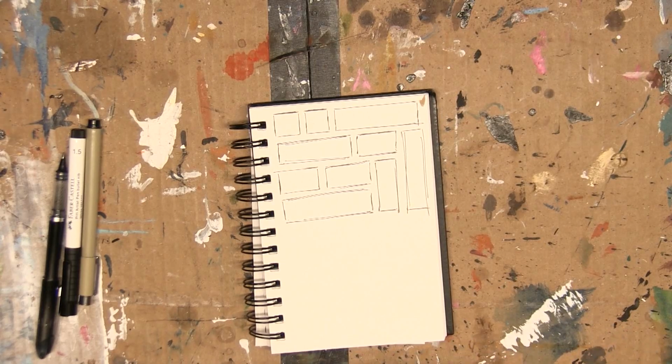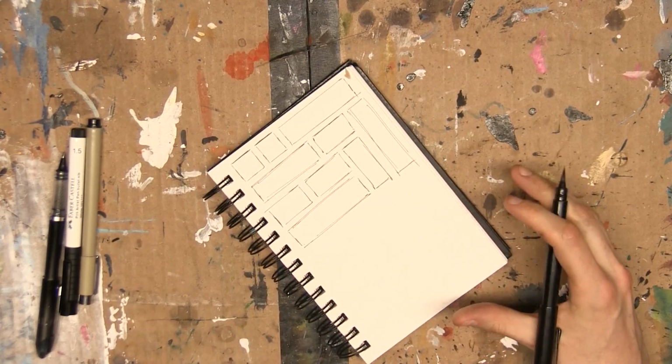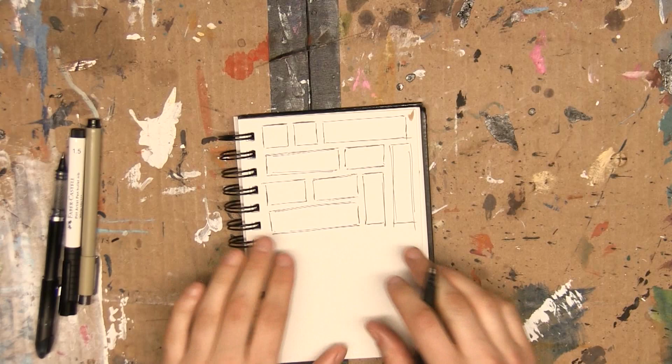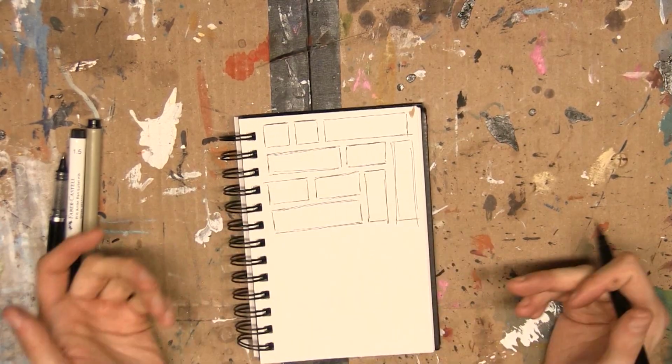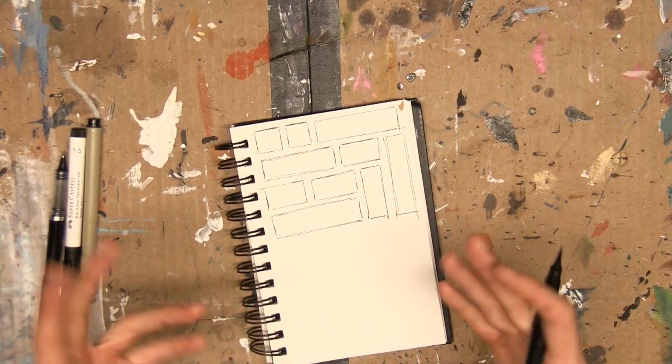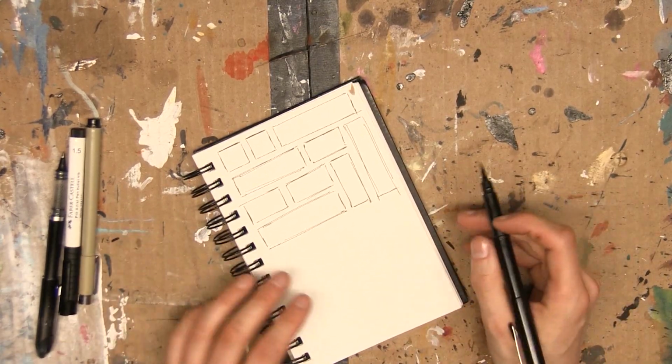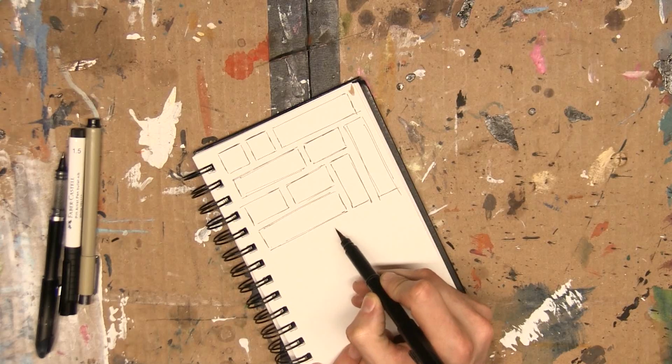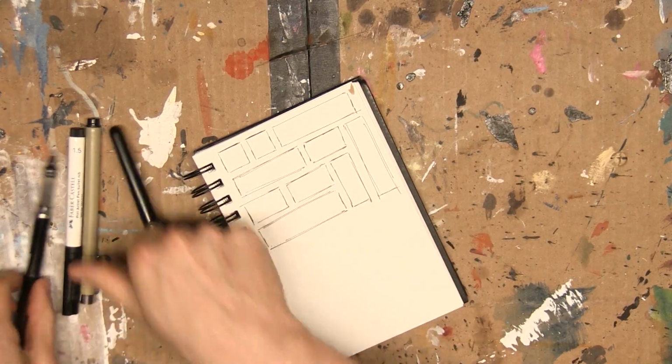So for this page, I already have half the boxes done, so I'm just going to go in and throw a few more in. And I never like line up box to box. I kind of treat it like bricks. So they're kind of stacked and layered a little bit. So at least visually, they look a little nicer, especially when somebody else is flipping through my sketchbook. Okay, that's the wrong pen.